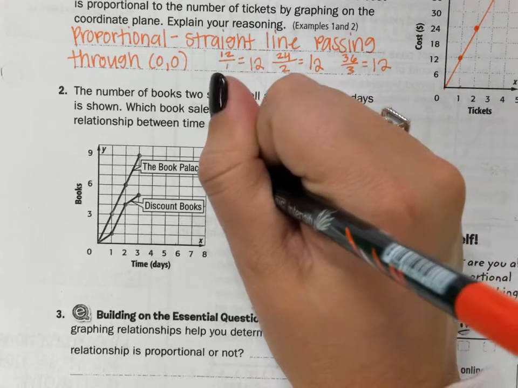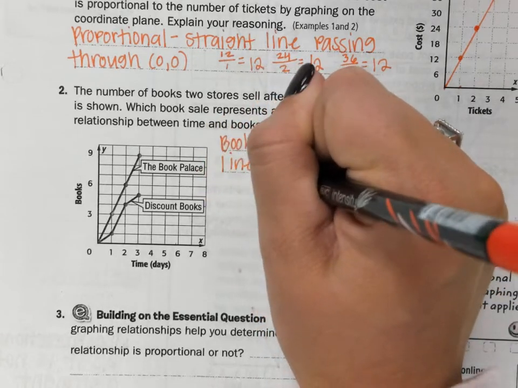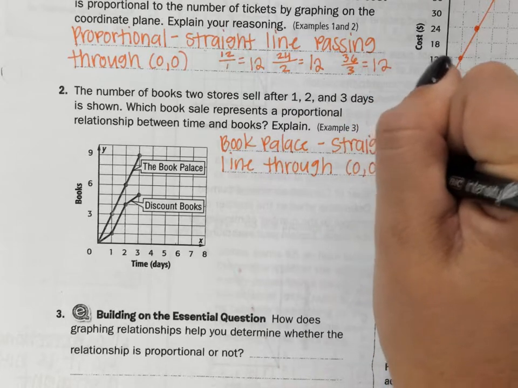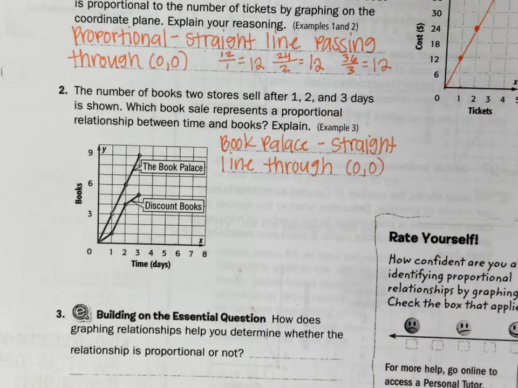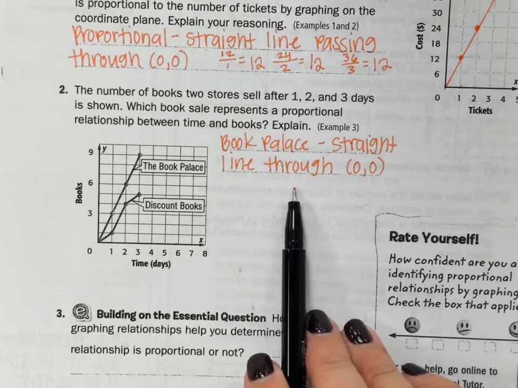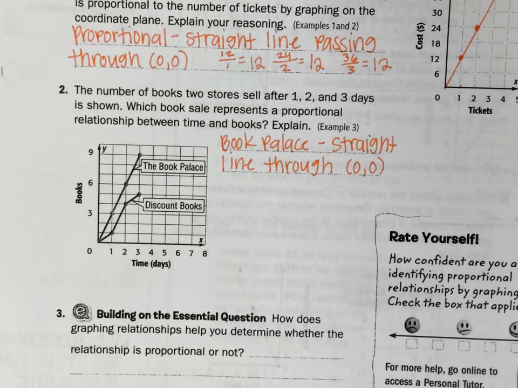The Book Palace is proportional because it's a straight line through 0, 0. It asks you to explain, so that means you must write straight line through 0, 0. I've written it several times today, so you've got to write it too. It says explain. You have to explain why.